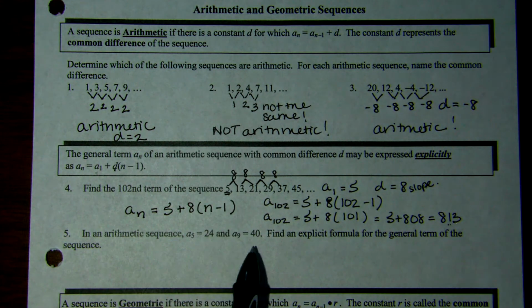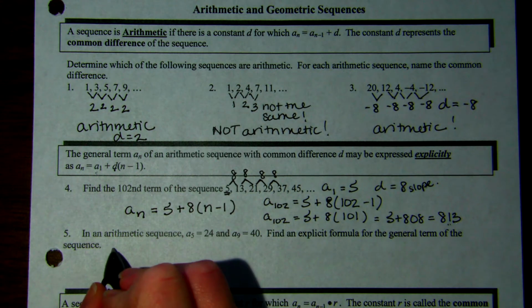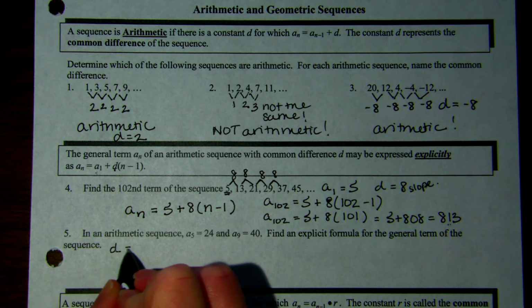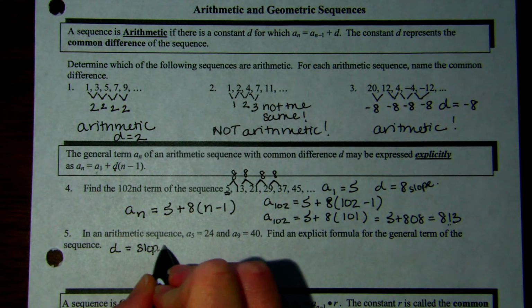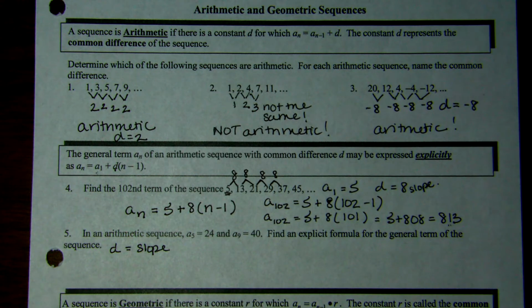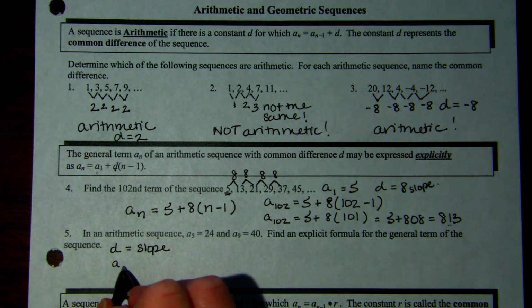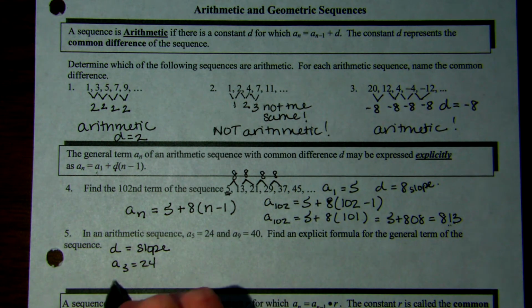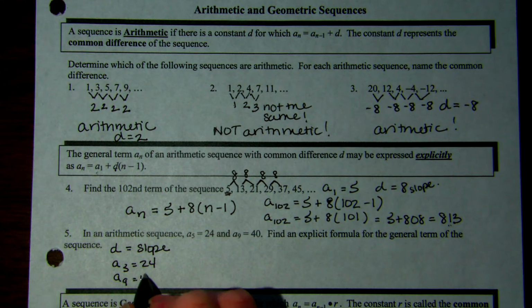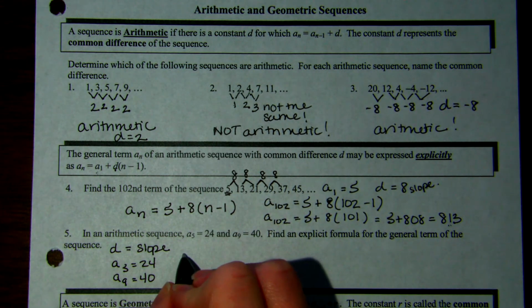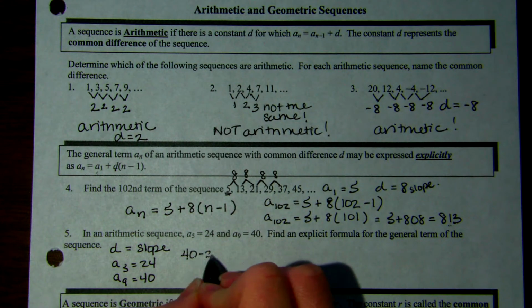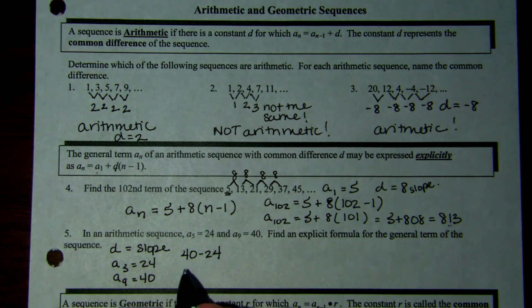So the easiest thing to find is our difference, because we talked about how the difference was the slope. And so if you have two terms, you can find me the slope, right? If I know that a sub 5 is 24 and a sub 9 is 40, we can say 40 minus 24, right?